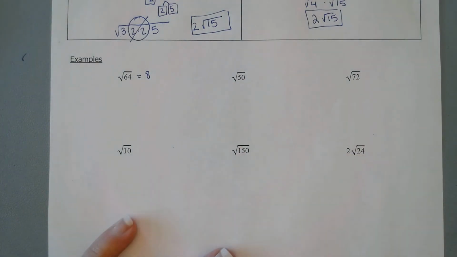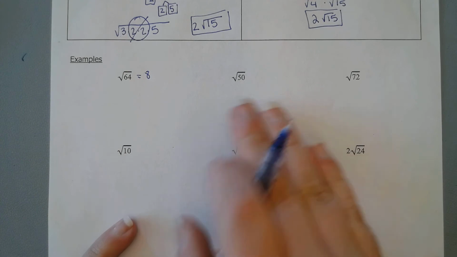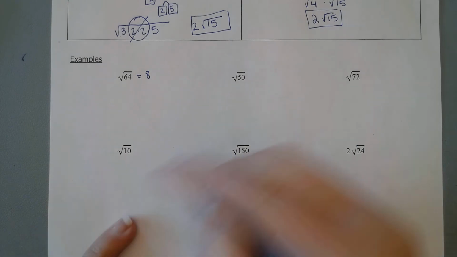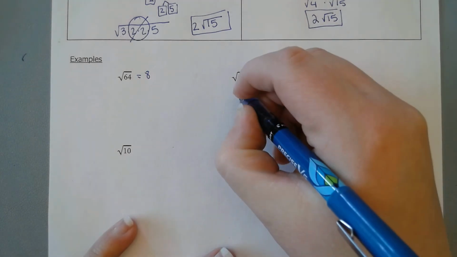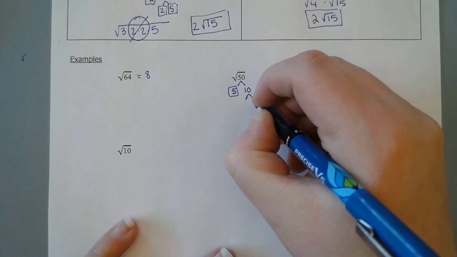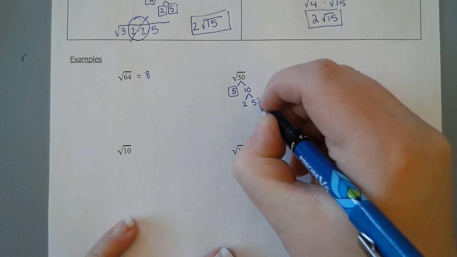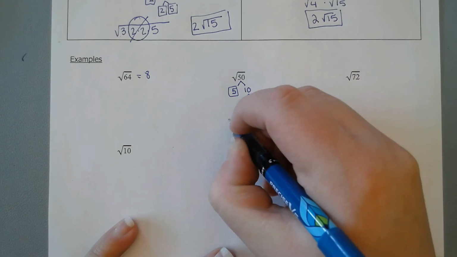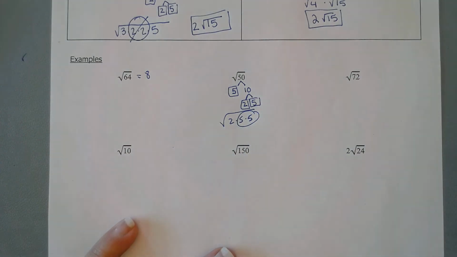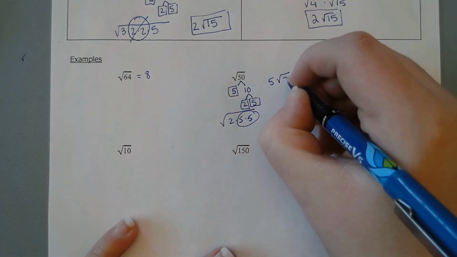But then take a look at the square root of 50. Square root of 50, if I use my calculator, is about 7.07. That's not perfect, so let's break it down. Again, you can use a factor tree, such as 5 times 10, 2 times 5, where you have 2, 5, 5, and take out your pair, 5 square root of 2.